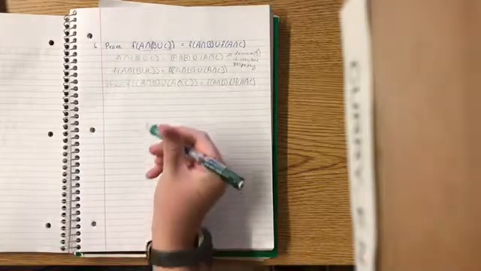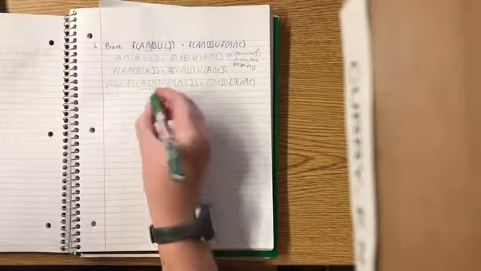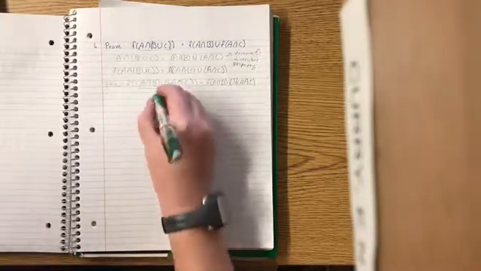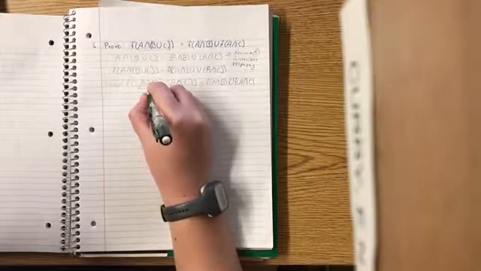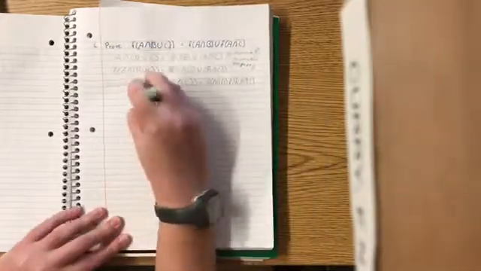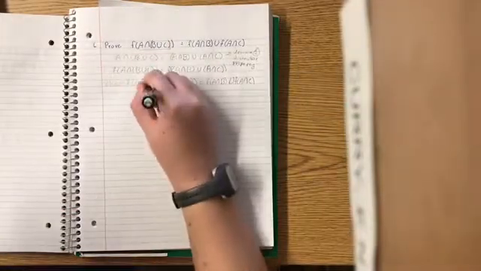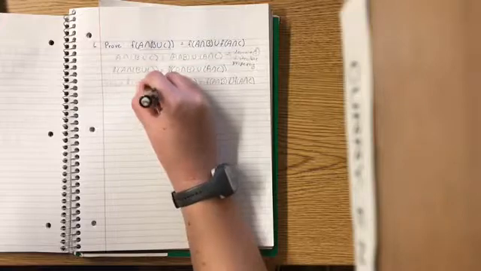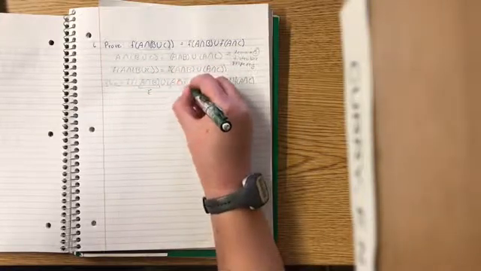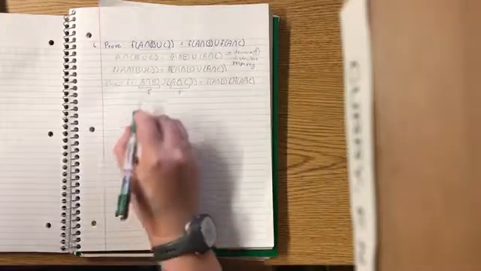So to simplify this problem further, I'm going to say that A and B is equal to C. No, sorry. A and B is equal to E, and A and C is some set called F, right?